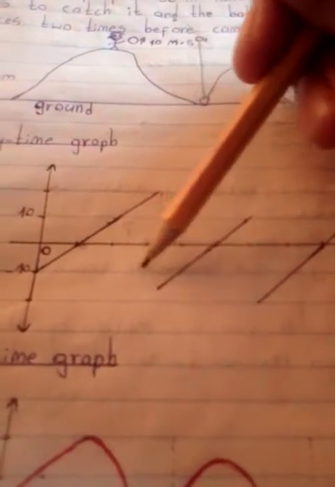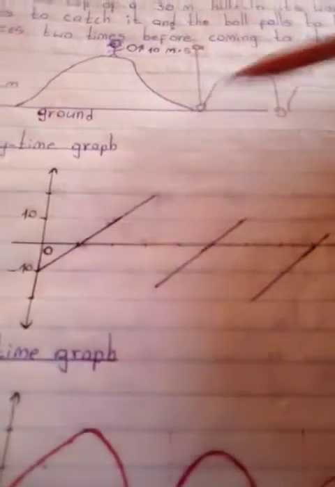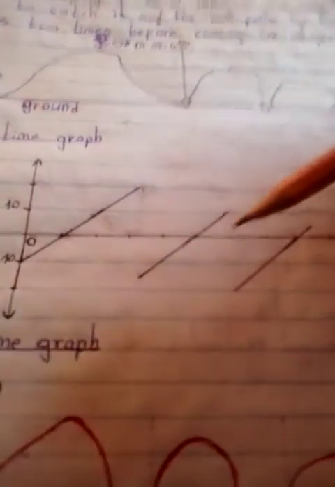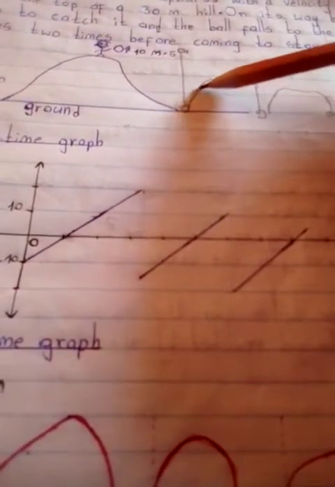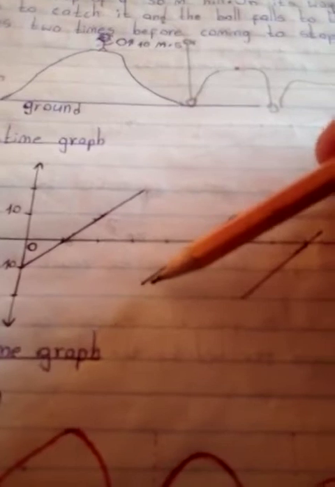It doesn't start here. After that, you choose downwards as positive, and your ball here is going upwards. That's why it is experiencing a negative velocity.